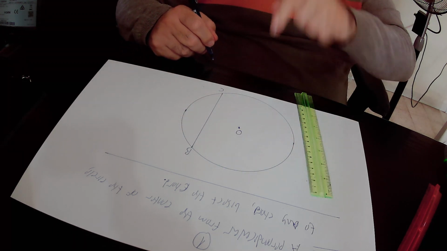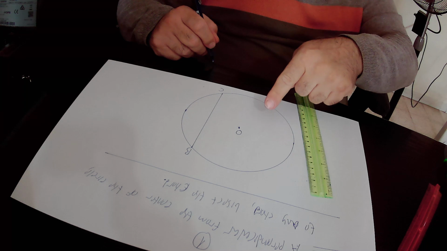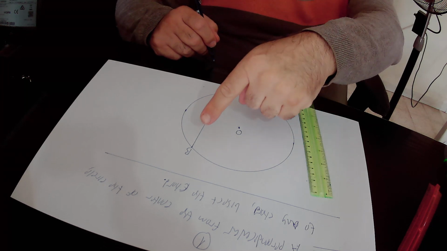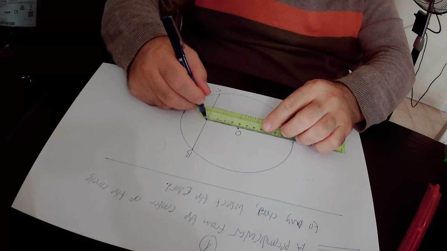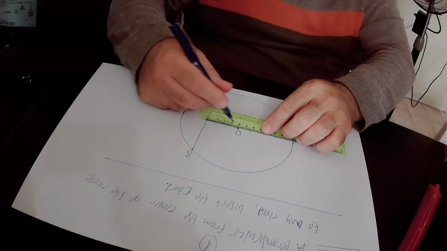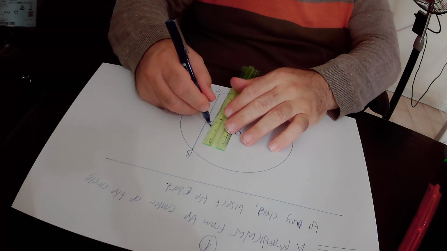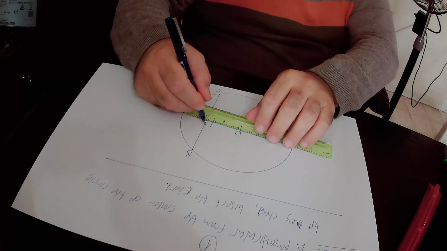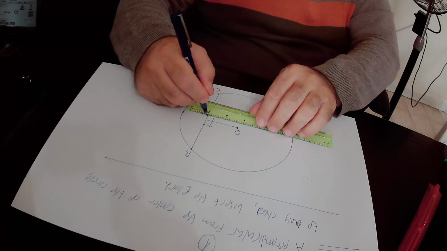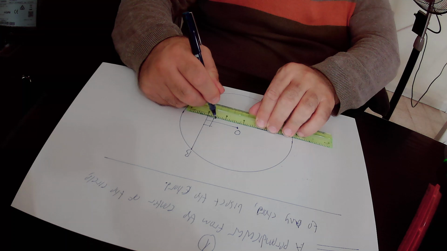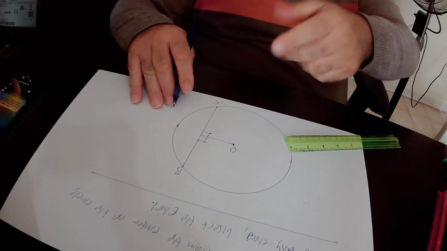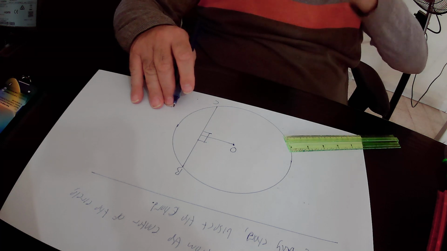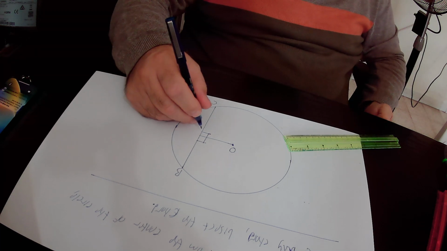And from the center of this circle, that is to say from point O, we will draw perpendicular to chord BC. So this angle equals 90 degrees, and this angle equals 90 degrees according to our construction. We will define the touching point of the perpendicular from the center of the circle, from point O to chord BC, as M.